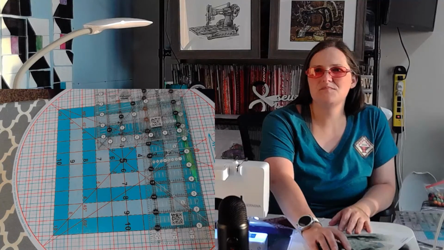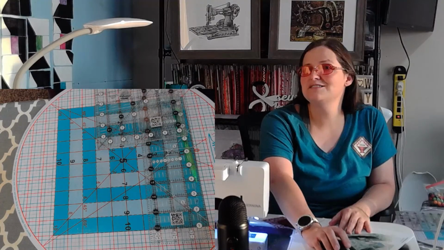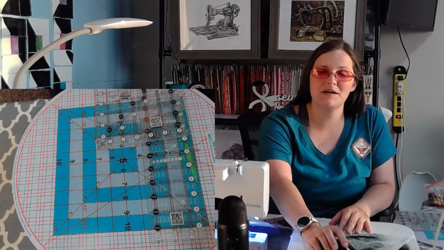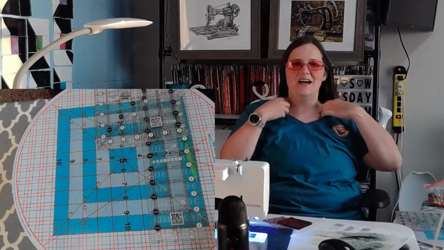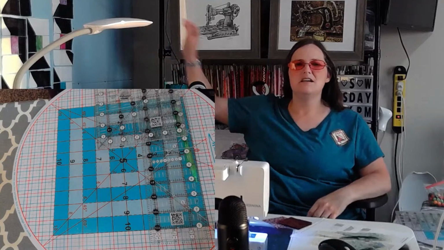On After Sunset Sundays, we just kind of hang out and work on whatever has come up. If you were following along with me earlier today, we were working on the Here's the Angle quilt. If you were following along with that, those cheat sheets are in the comments, so you can go check that out and it will be there for you.